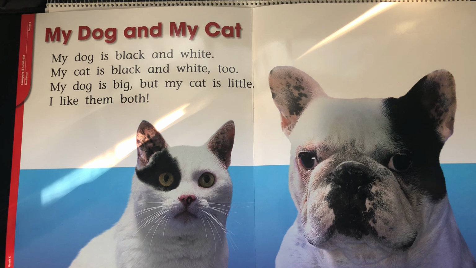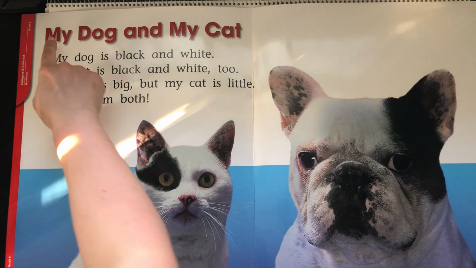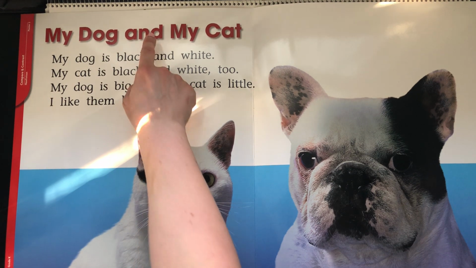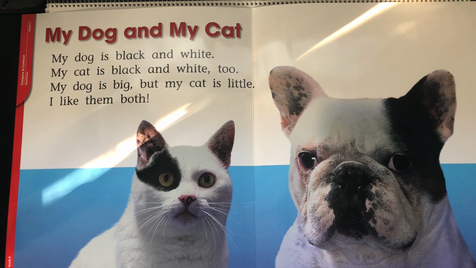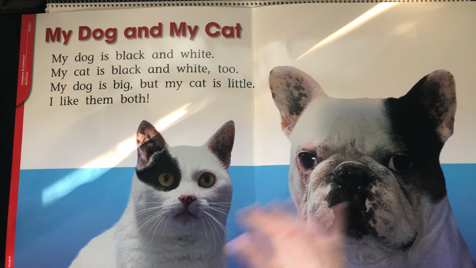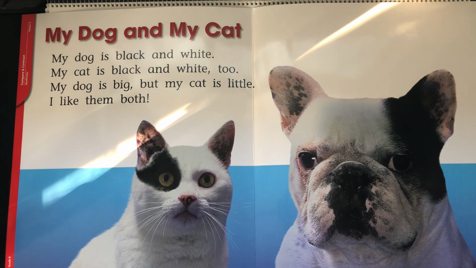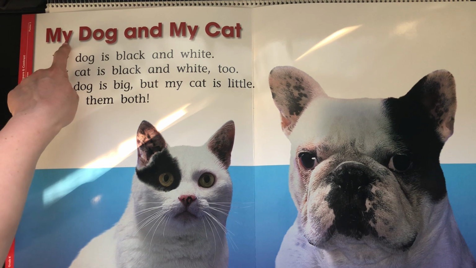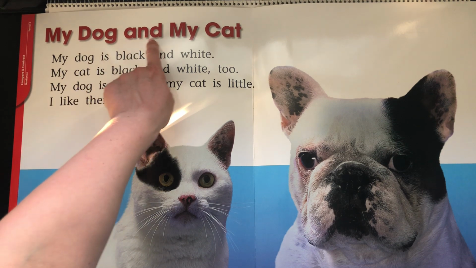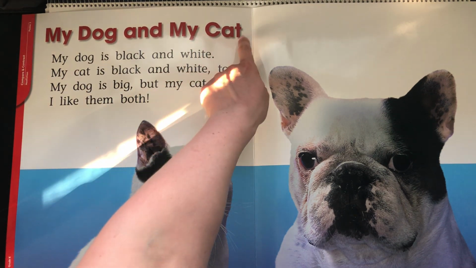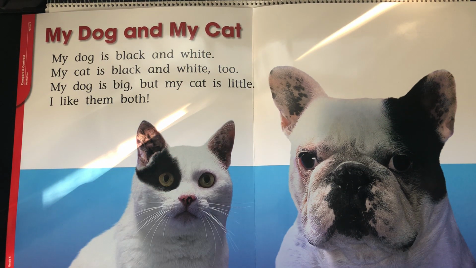Let's first look at the title. We've got some sight words in there. I see the word my, I see the word and, and then we could probably figure out the other two words based on the picture and what letters those words start with. So let's read it together. My dog and my cat. My dog and my cat.